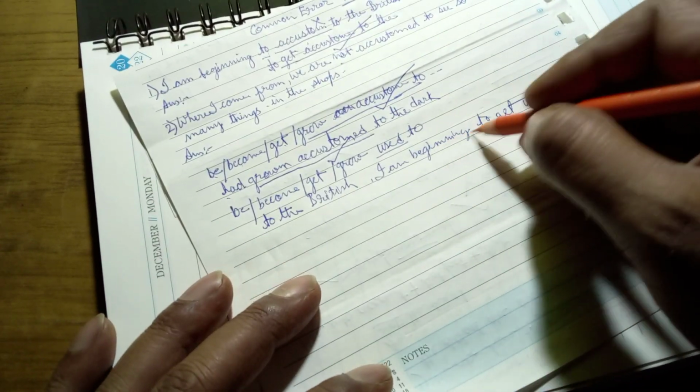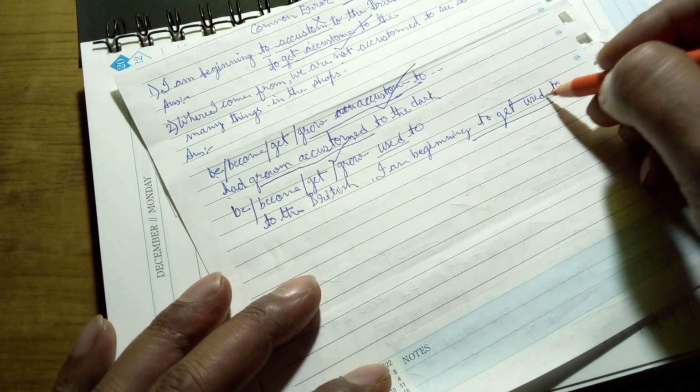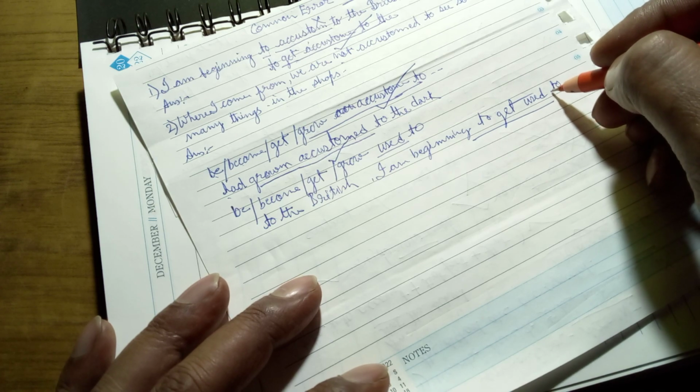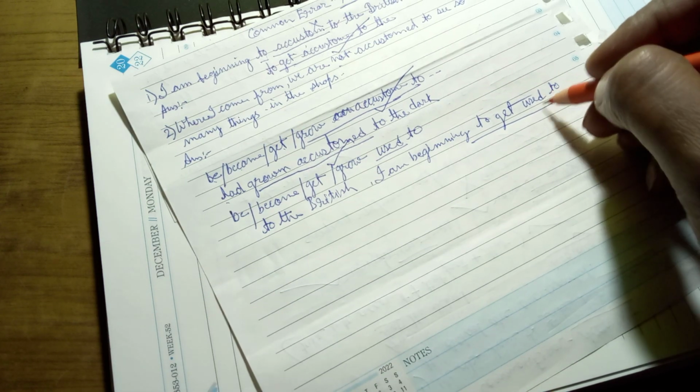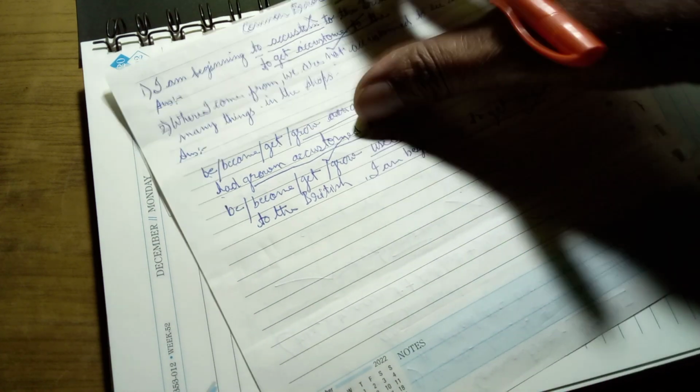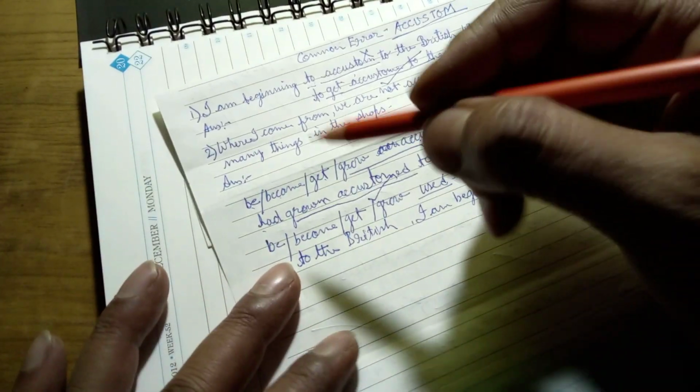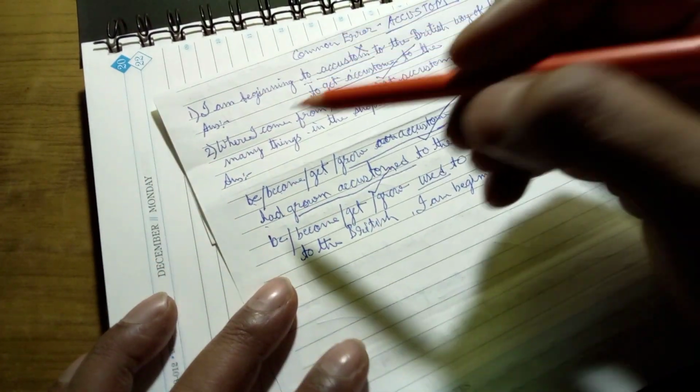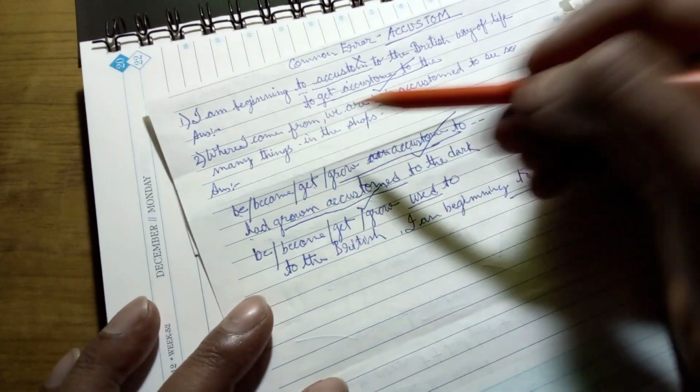So here we use get used to. This one is correct. And now I'm going to the second example.